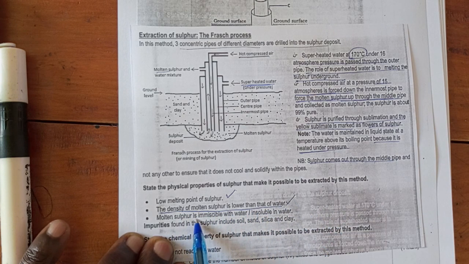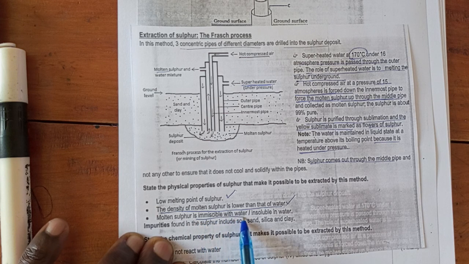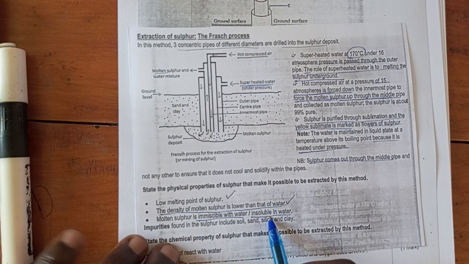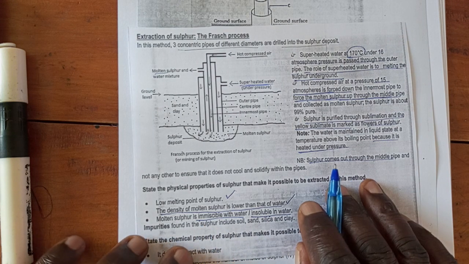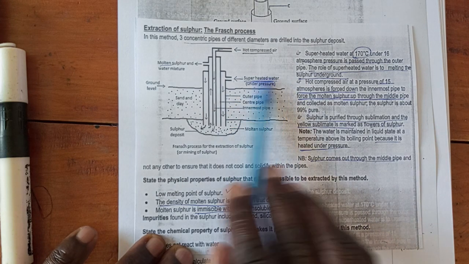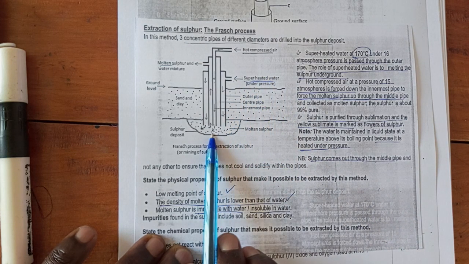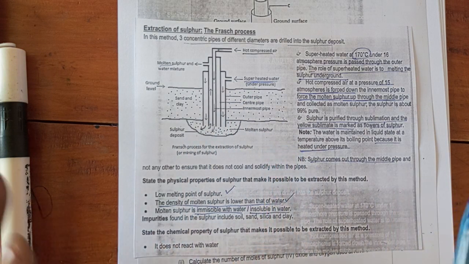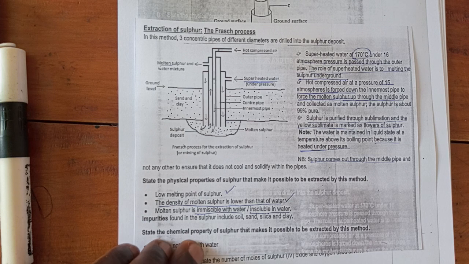Molten saliva is immiscible, or insoluble, in water, a property that makes it possible to be extracted by this method. Because when you put in the superheated water, it melts the saliva, but the molten saliva and water do not mix. They form a heterogeneous mixture. They are immiscible.